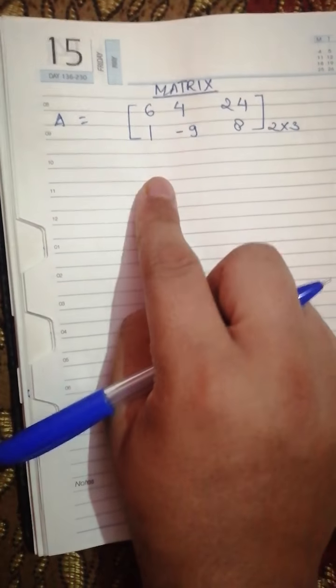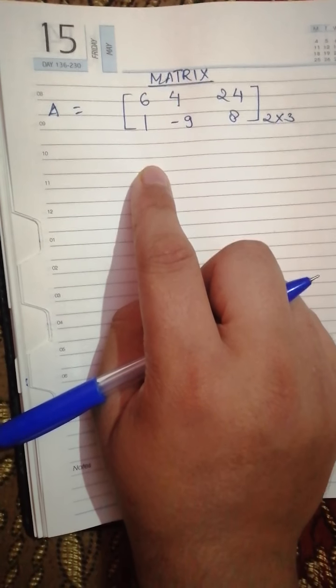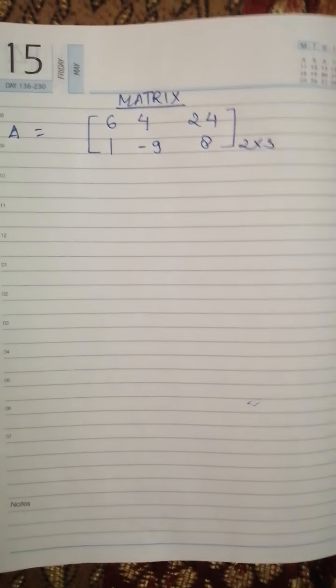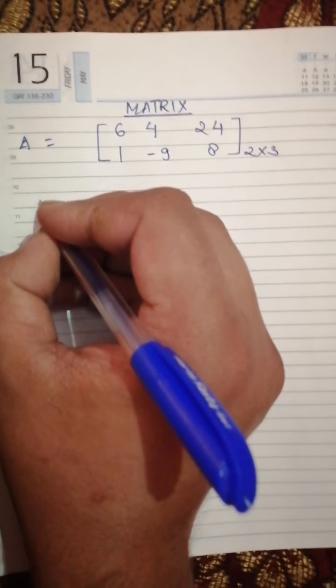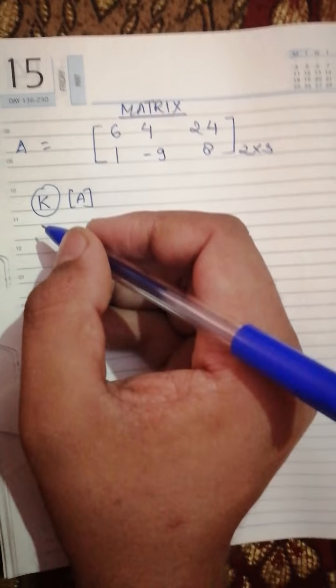We also discussed the types of matrix. Now we also discussed addition of the matrices. So our main topic for the day is multiplication of matrix. So multiplication will be of two types. First will be multiplication of a matrix by a constant. This constant can be anything like -1, 0, 2, 100 or any constant.